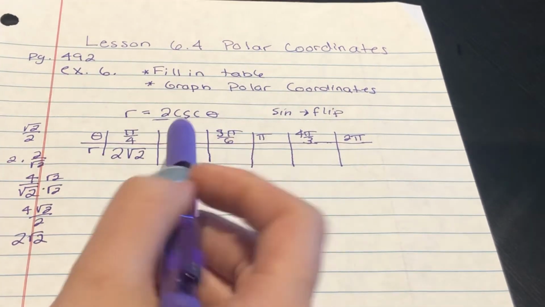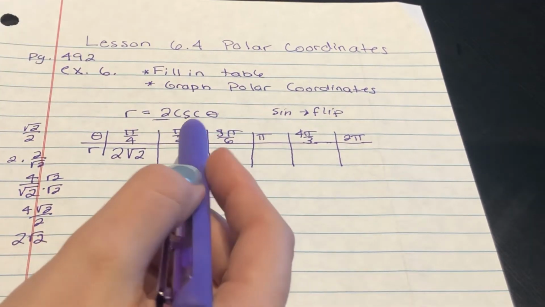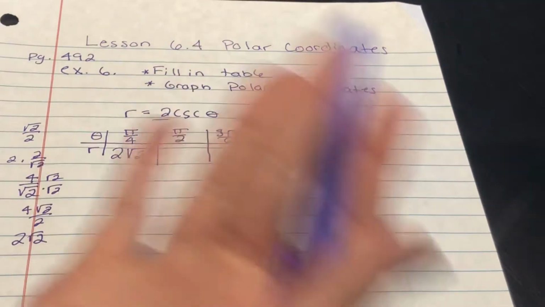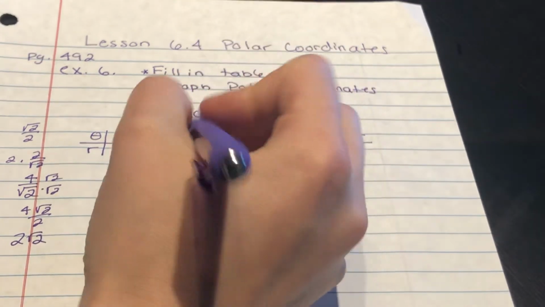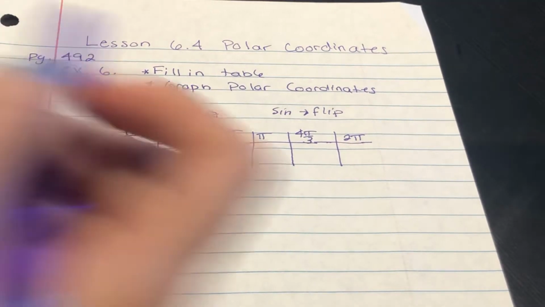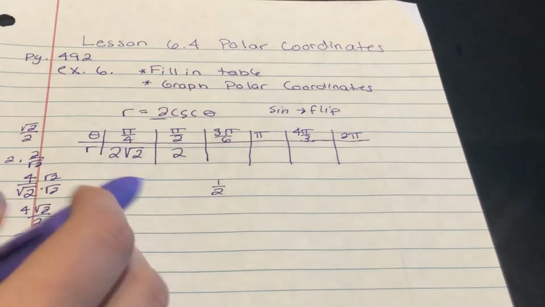And now I need pi over 2. So I'm going to go to pi over 2, and I'm going to look at the sine. The sine of pi over 2 is 1. 1 over 1, flipping 1 is just 1, times 2 is 2. Okay, same thing for 5 pi over 6. I know the sine is 1/2. If I take 1/2 and flip it, I'll get 2. 2 times 2 is 4.